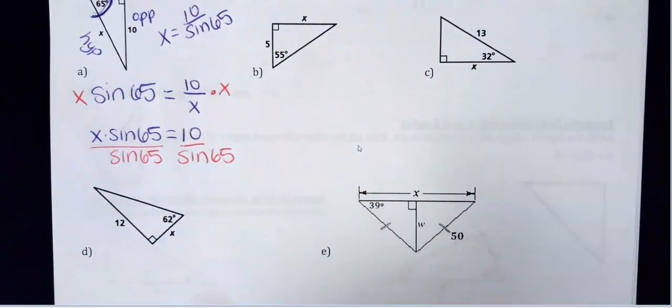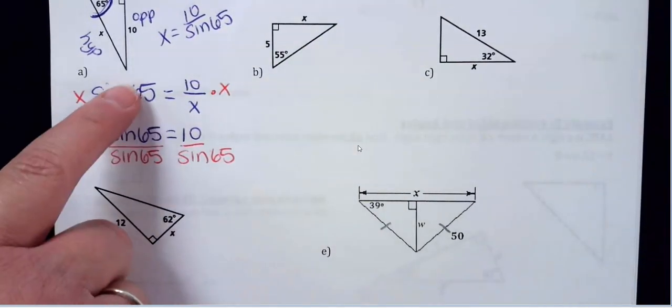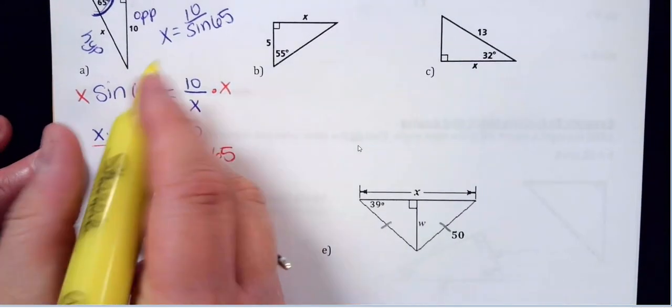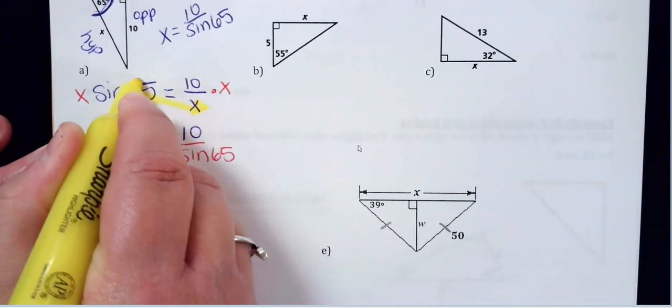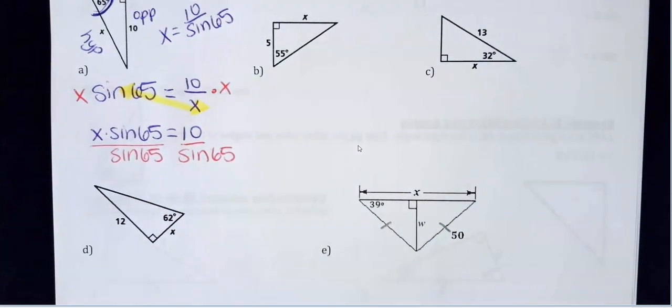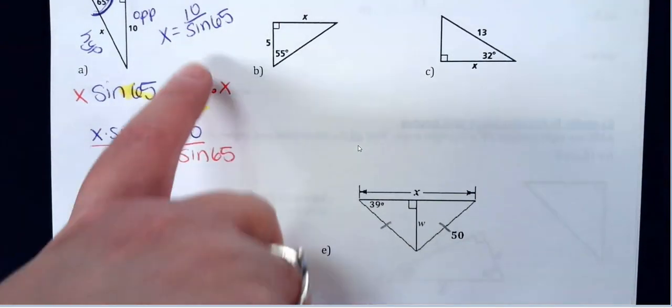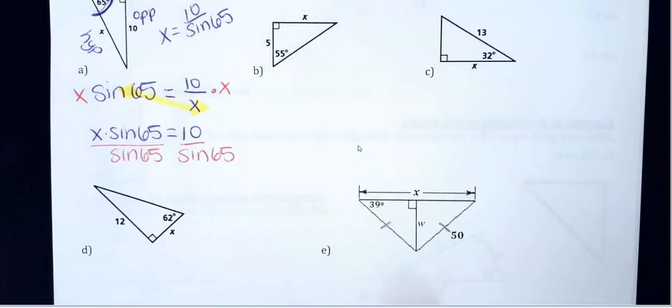Do you guys remember how the original problem was set up? When I set up the ratio, I did sine 65 as 10 over x. If your variable's in the denominator, these algebraically are always going to trade places, and you're just going to divide. I don't even go through that process when I do these problems. I just know, okay, variable's in the bottom, these are going to trade, and I'm going to do 10 divided by that sine 65.